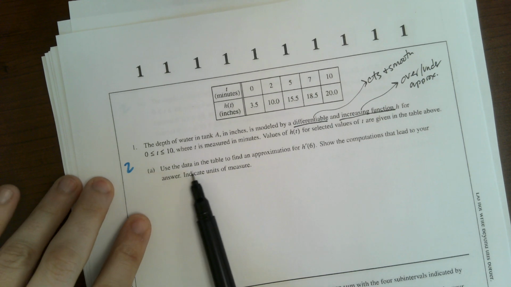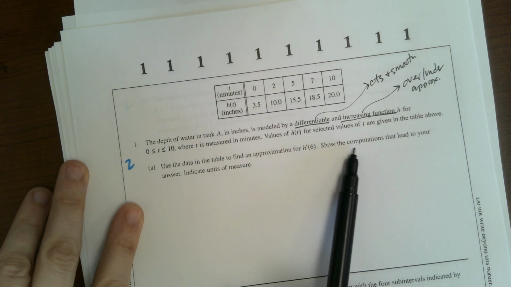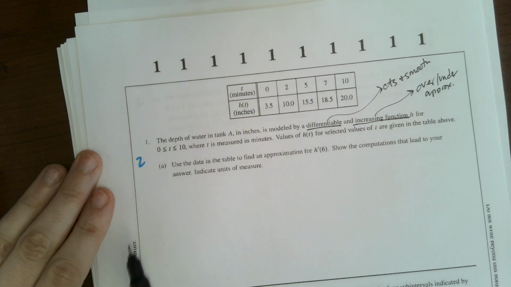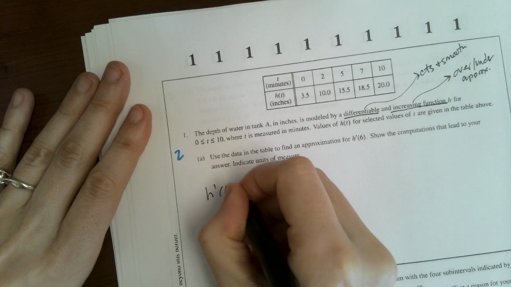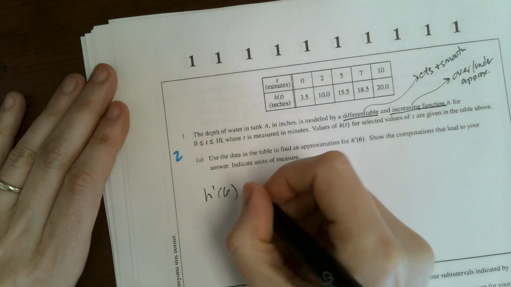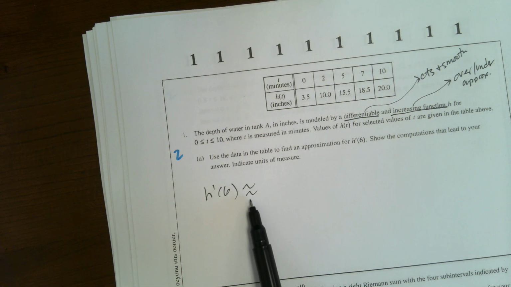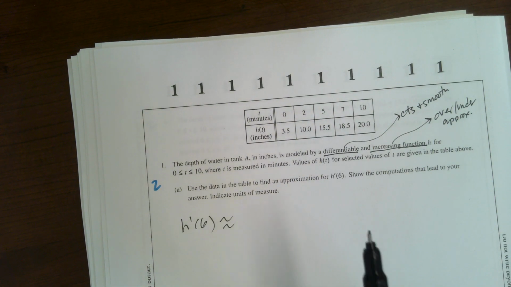Okay, so use the data in the table to find an approximation for h prime of 6. Show the computations that lead to your answer. Indicate units of measure. Okay, this is 2 points. All right, so h prime of 6. Guys, I'm not going to say equals because this is not equal. This is an approximation. And from this table, first let me find where it is.